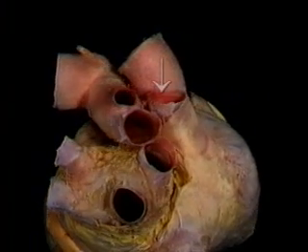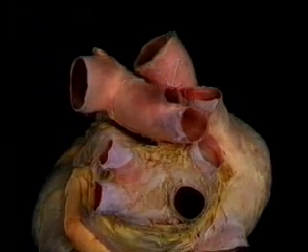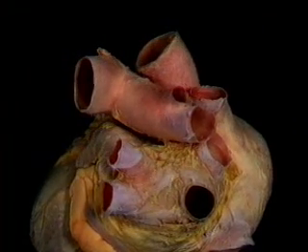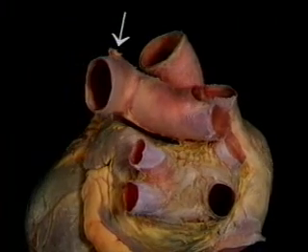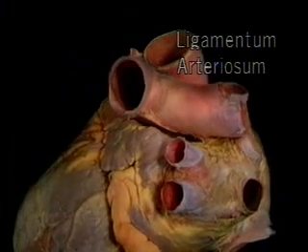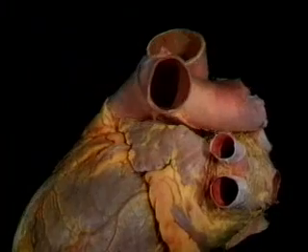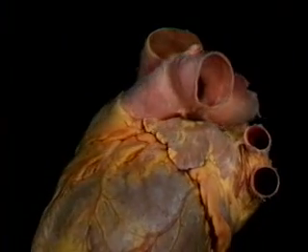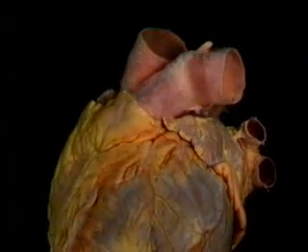and behind the superior vena cava. This early branch supplies the superior lobe of the right lung. This cord is the divided ligamentum arteriosum, the remnant of the ductus arteriosus, which connects the pulmonary trunk and the aorta in intrauterine life.